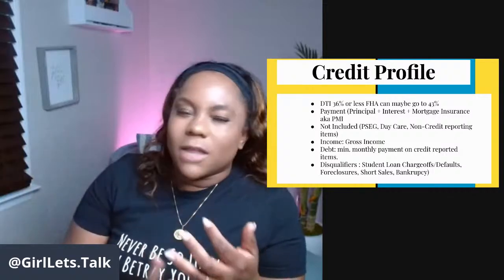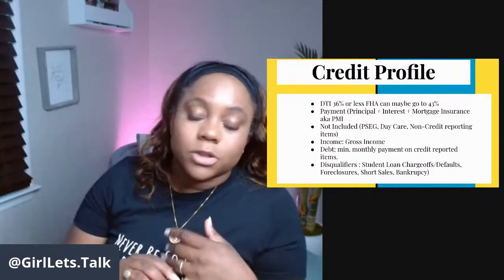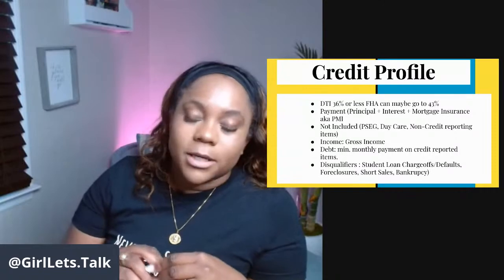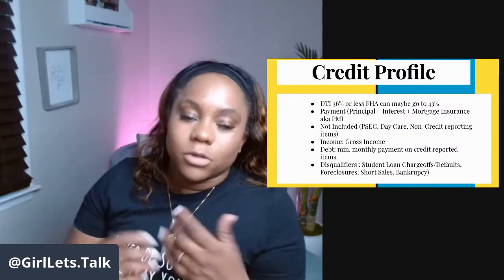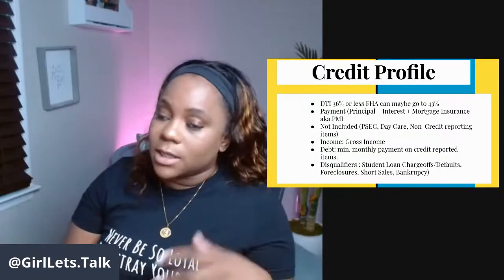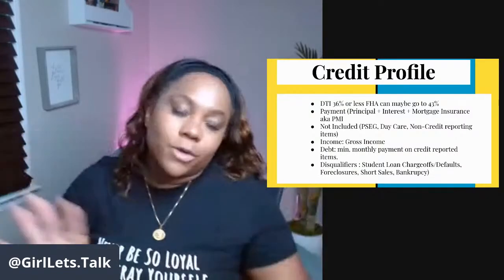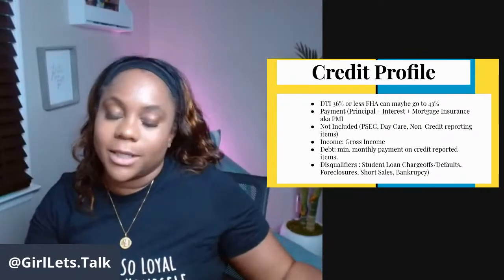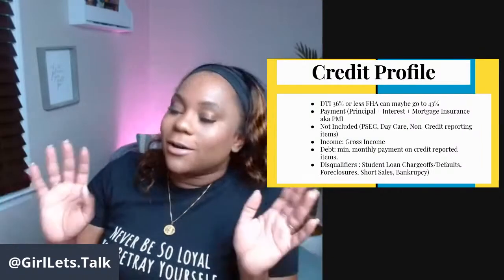Oh, here are some other disqualifiers. Foreclosures. If you ever had a foreclosure in the past, that is probably going to be a sticky situation. Short sales. A short sale is basically when you default on your home loan and the bank has to sell it for less than what you owe on it. That's called a short sale because the bank took a loss. On paper, they're going to write that debt off and collect the insurance money, but they're going to ding you for it. That's how they do. But yes, a short sale, you don't want that.